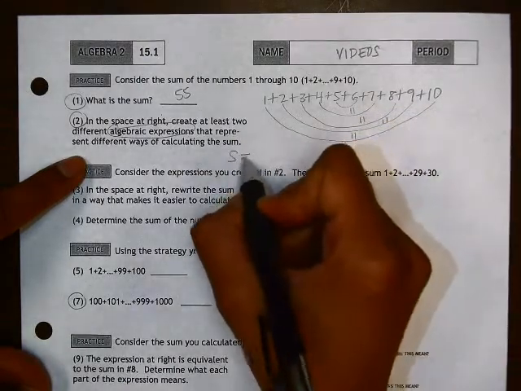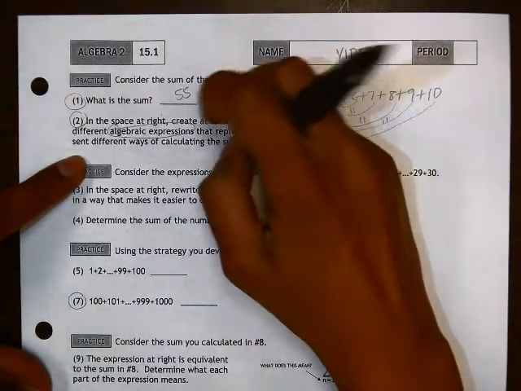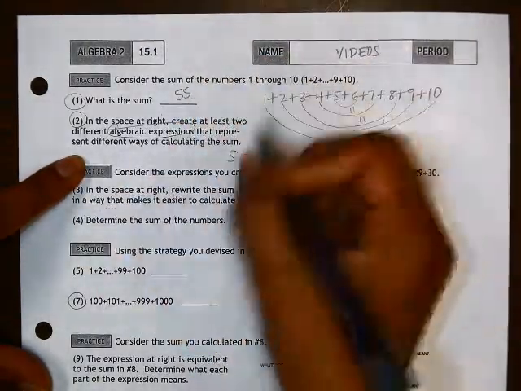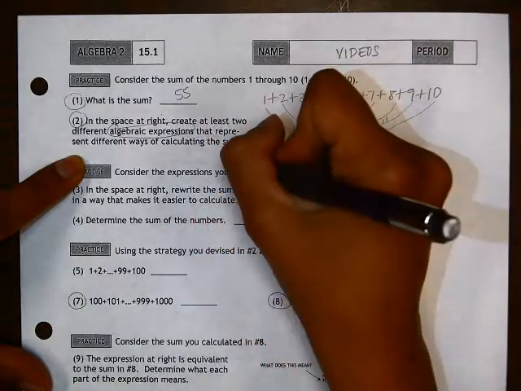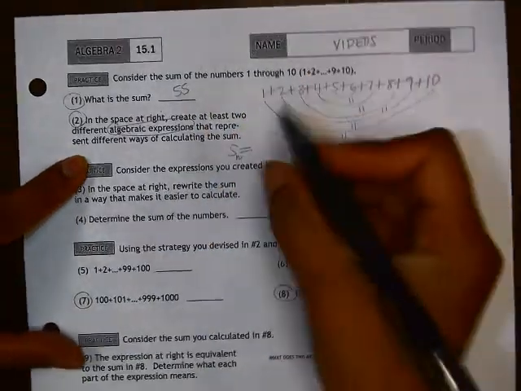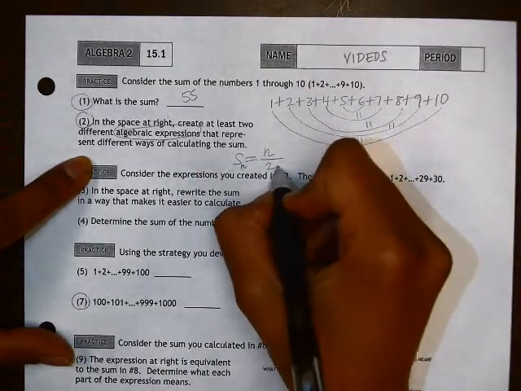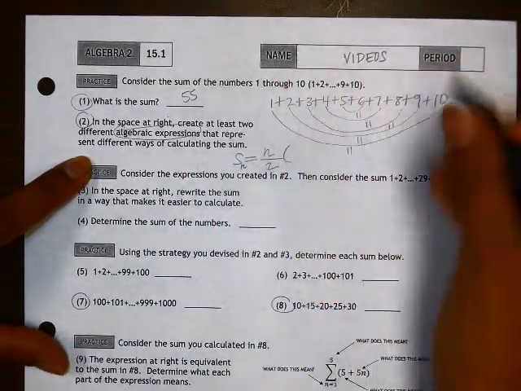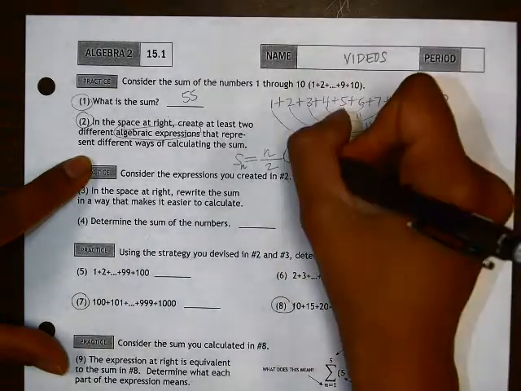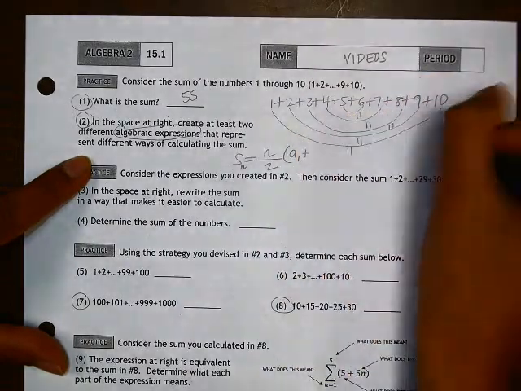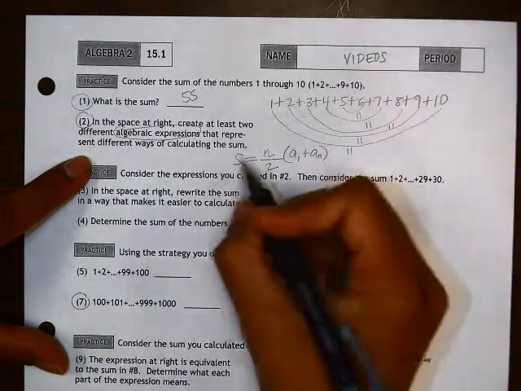So as a formula, I'm going to say S for sum of the first n number of terms is equal to the total number of terms, which I'm going to call n, divided by 2, times the sum of the first and the last term. I'm going to call the first term a sub 1 and the last term a sub n.